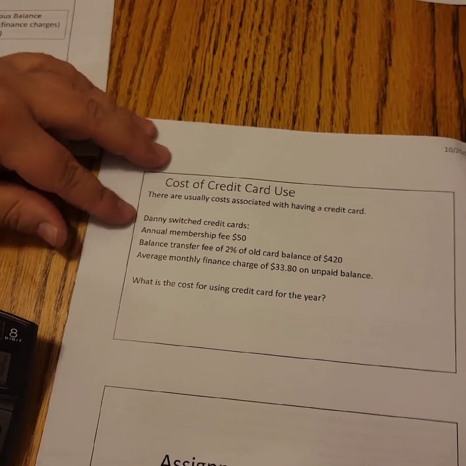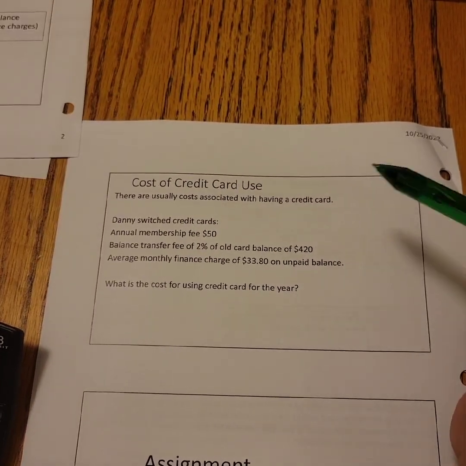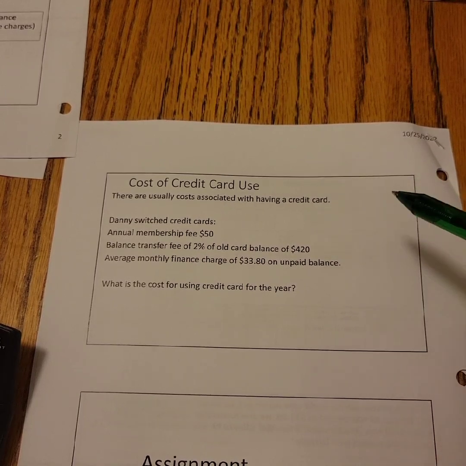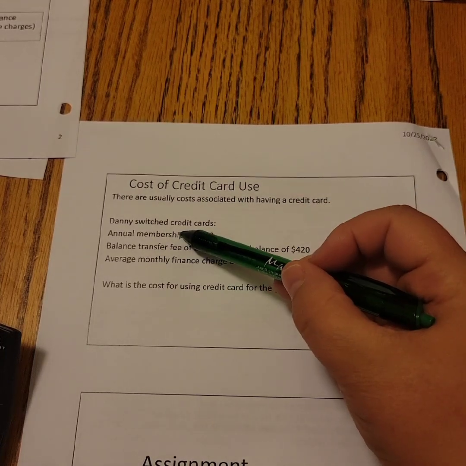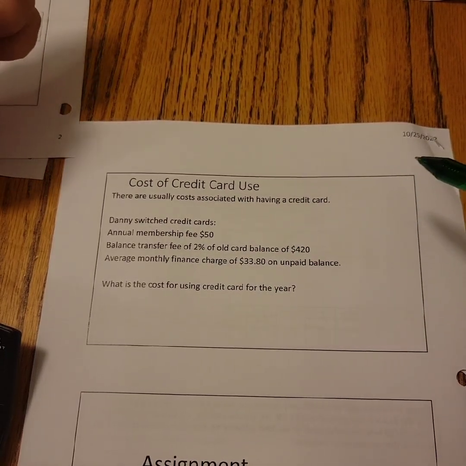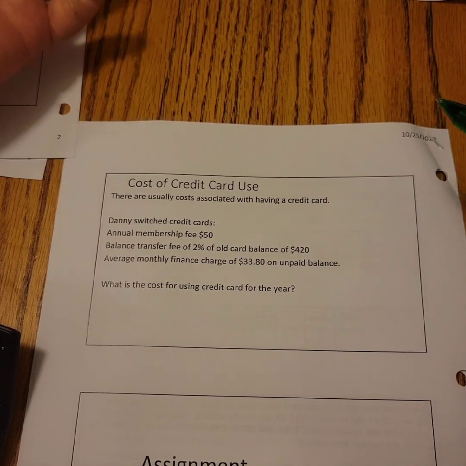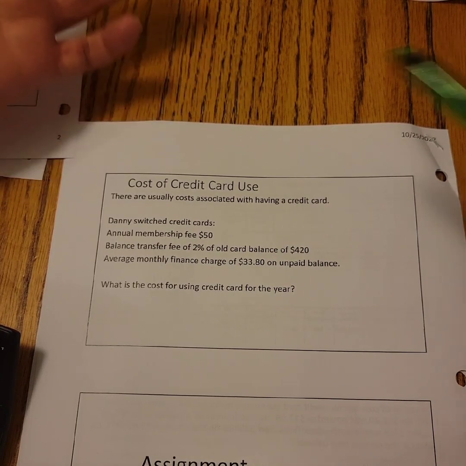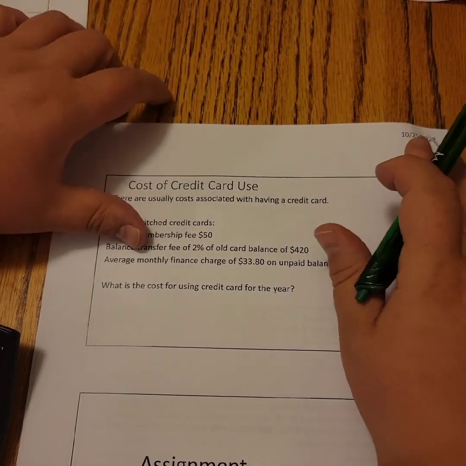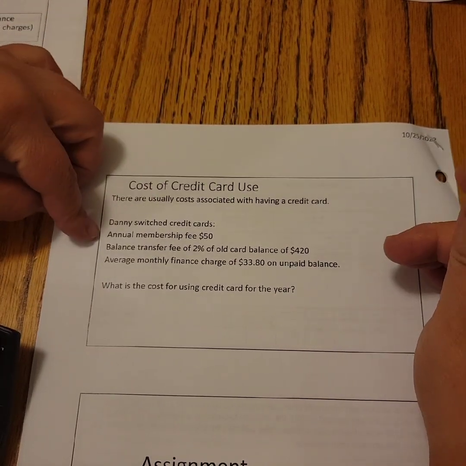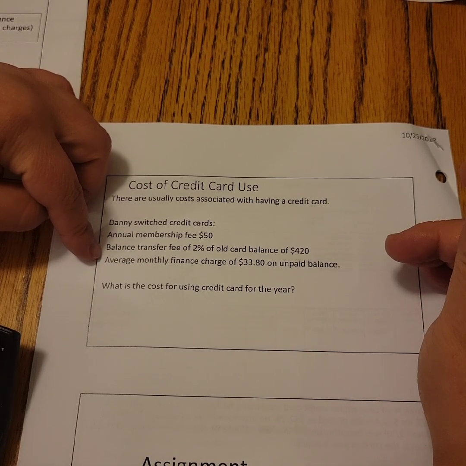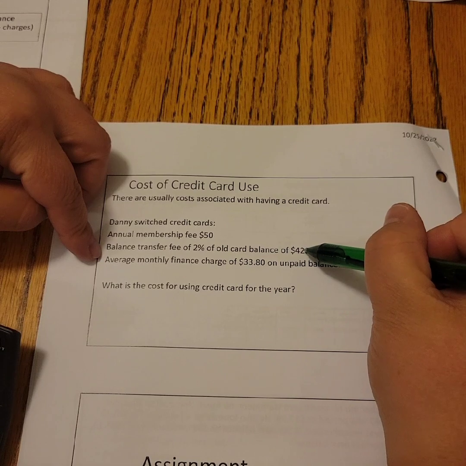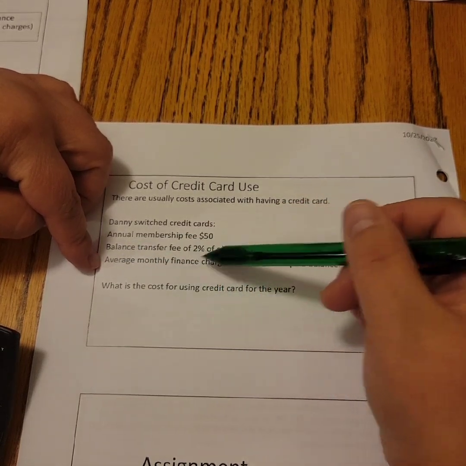Okay. And then there's a cost for using a card. Really the only way you can get away with not having to pay for a card would be to have a card that doesn't have a membership fee and making sure that you pay off the balance every single month. If you did that, it wouldn't cost to have the card, because basically you're just borrowing money for a short amount of time, but you're not actually paying interest.